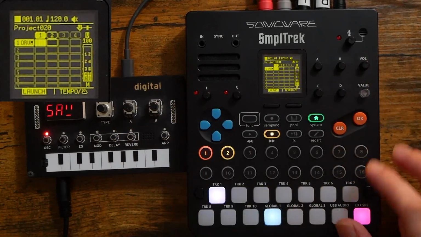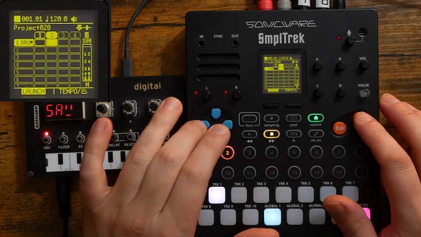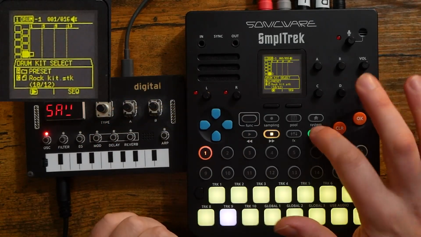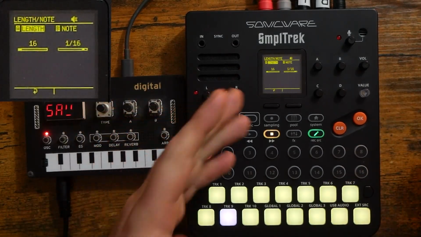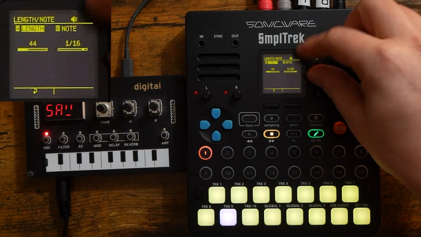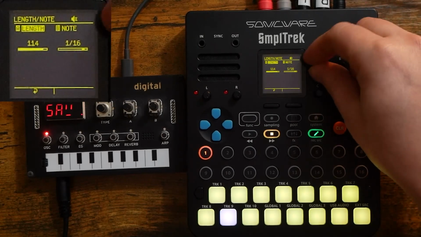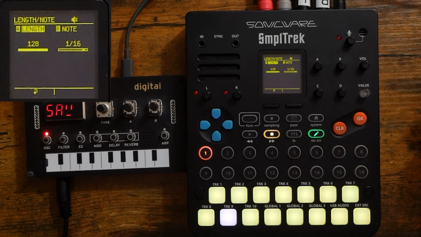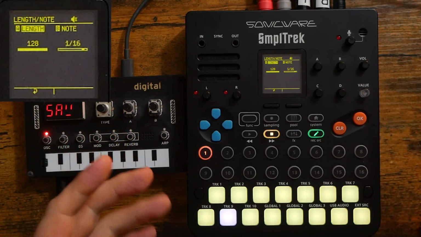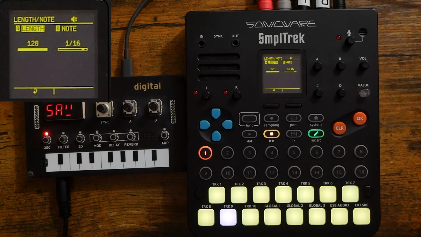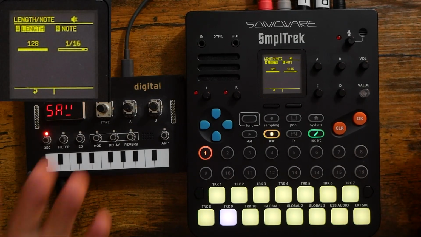Sure, rock drum kit. And then if we go into a clip here on scene 1, press this button here, we can edit the length and note value of our clip. The maximum amount of steps that a clip can be is 128. That is 8 measures of 4/4 with a note value of 1/16. So that's 16 measures per scene, and you get 16 scenes. So that's still a pretty decent amount of music.